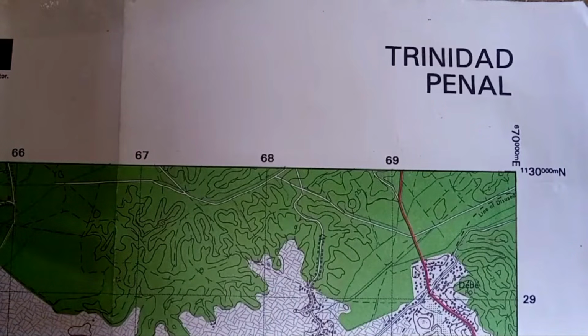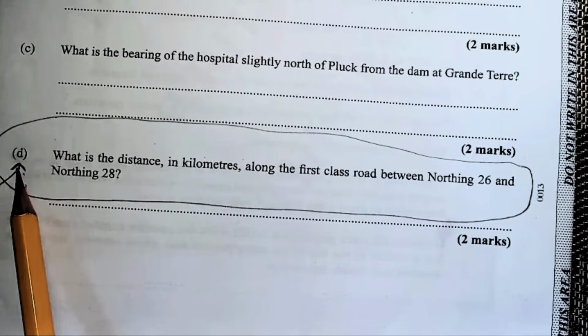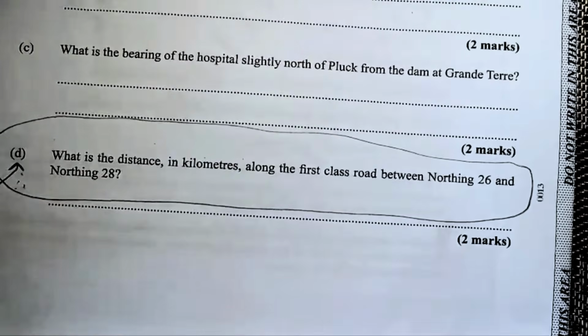Today we'll be learning how to calculate distances on a topographic map of Penal, Trinidad. What is the distance in kilometers along the first class road between Northern 26 and Northern 28?